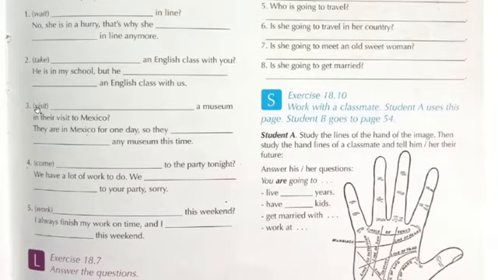Number 3. Who's the subject? They. Are they going to visit a museum in their visit to Mexico? They are in Mexico for 1 day, so they aren't going to visit any museum this time.